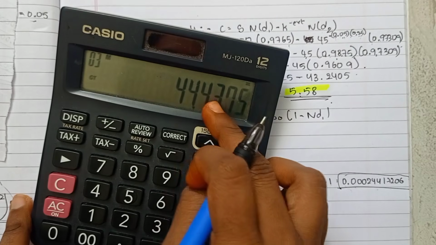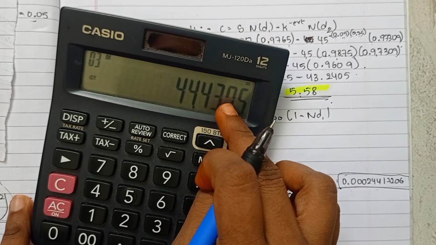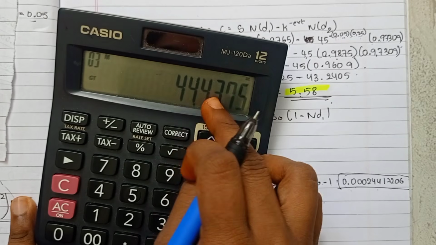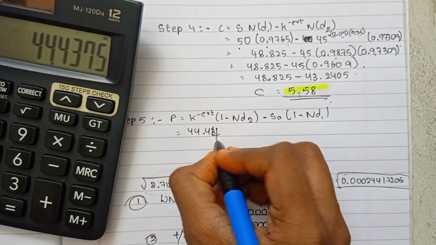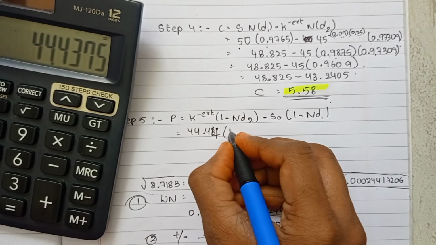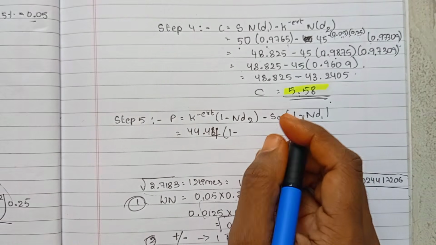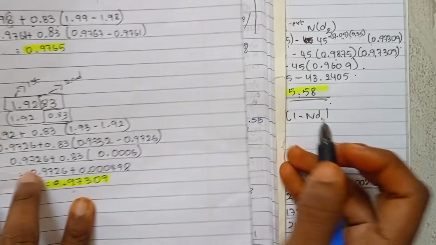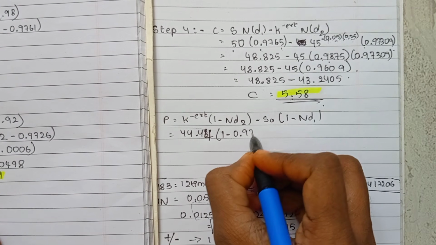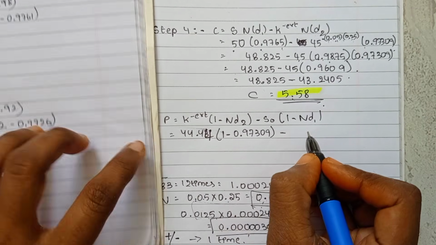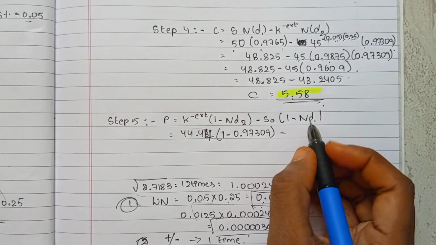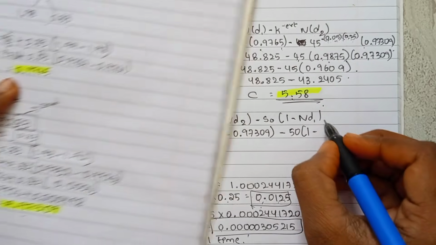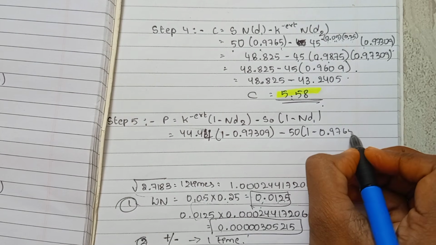44.4375 has come. I will round off 44.4, as there is 7, I will round off 3 as 4. So 44.44 into 1 minus. So the N(d2) value is 0.97309 minus the stock price. The stock price is 50. 1 minus N(d1) value is 0.9765.